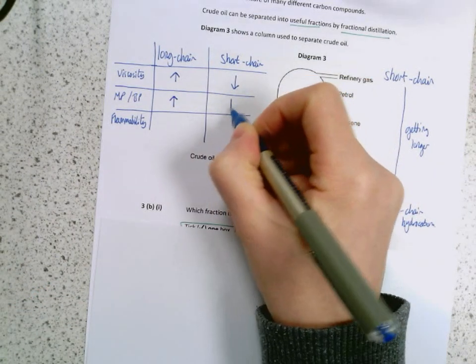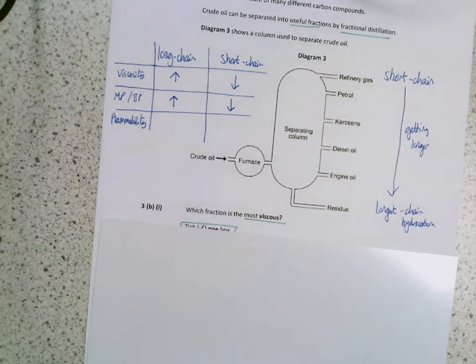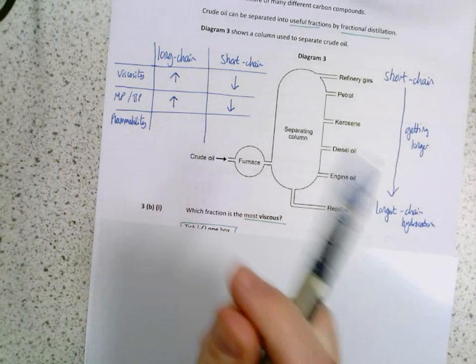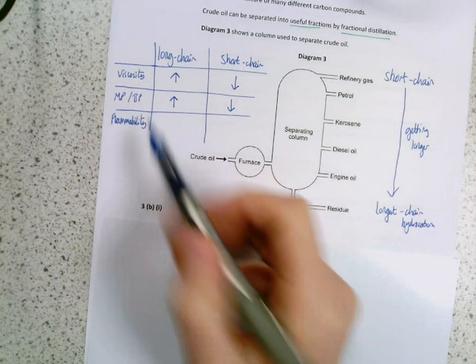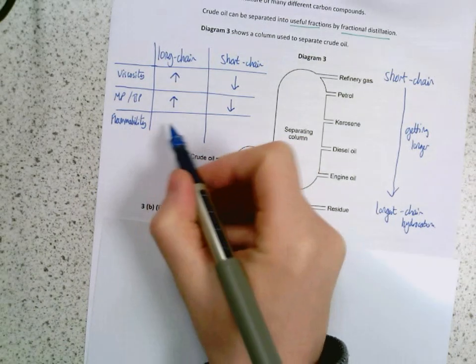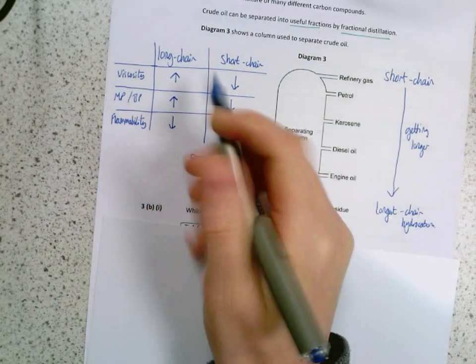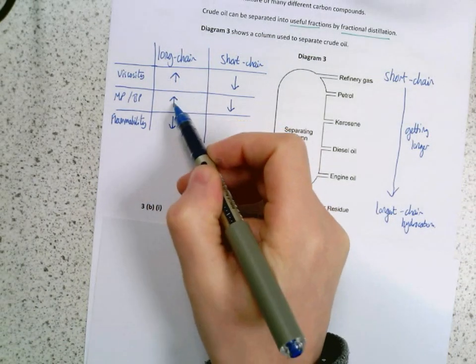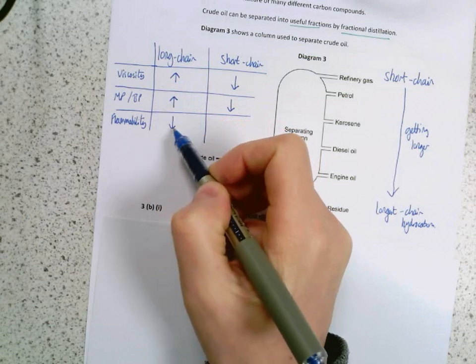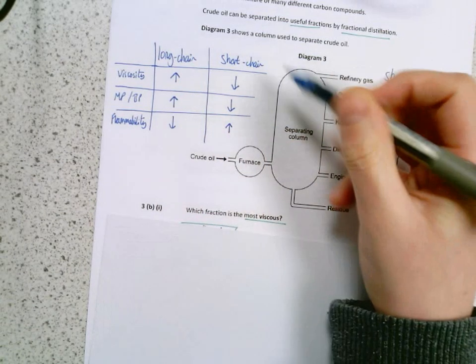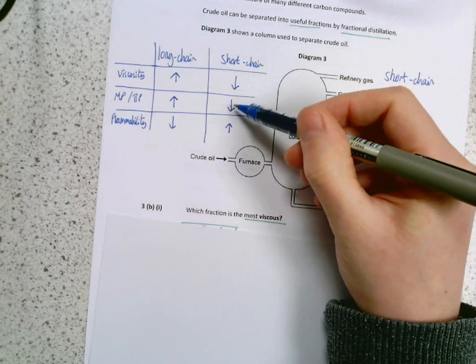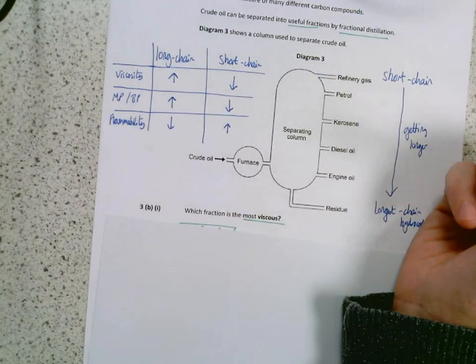Short chain hydrocarbons have a lower melting point or boiling point. The reason is more energy is required to break the bonds in the longer chain. There are more bonds. Flammability is the opposite. So we've gone more viscous, higher melting point, less flammable. For short chain, they are less viscous, they have a lower melting point, but they are more flammable.